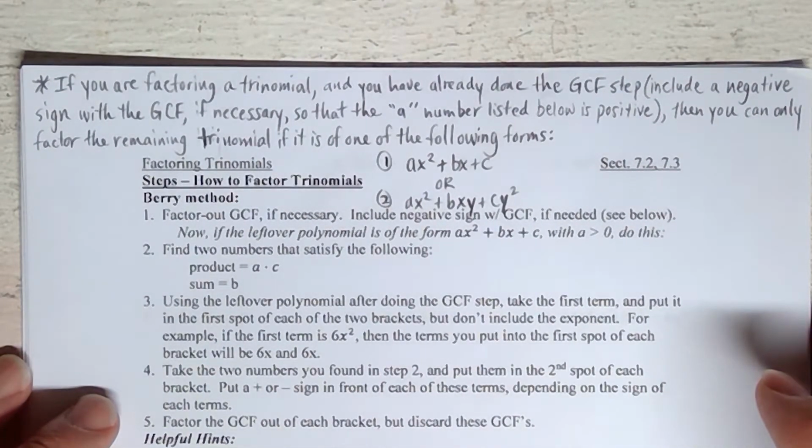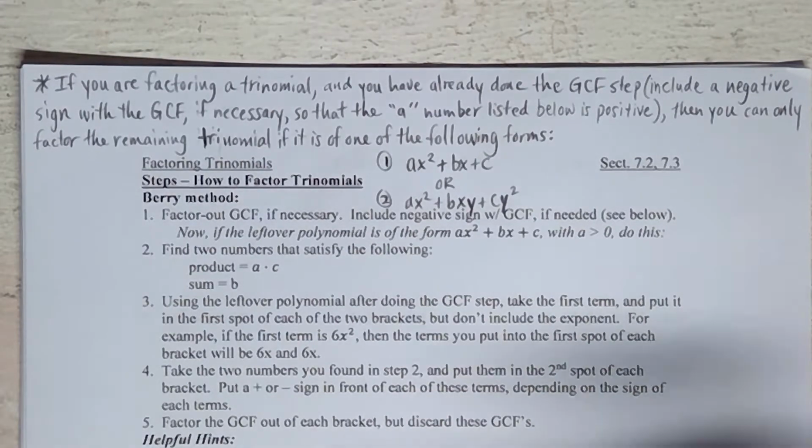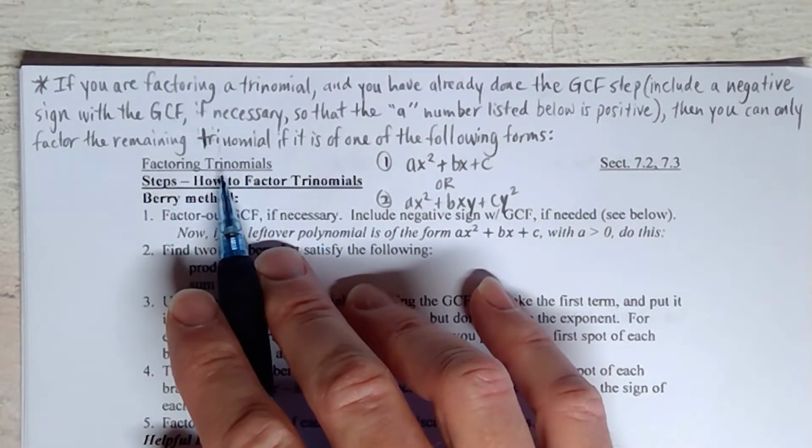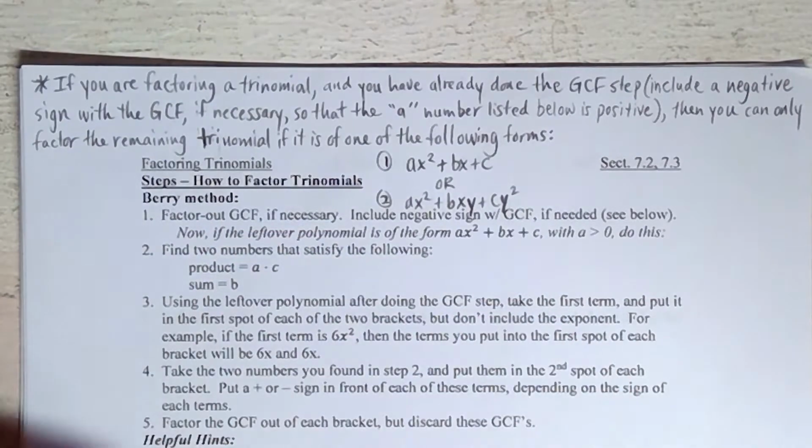And in the last video, we learned how to factor a polynomial that has 4 terms. So in this video, we'll learn how to factor a polynomial that has 3 terms, and then in the next video, 2 terms. All right. And that's what a trinomial is. Tri means 3, so trinomial means a 3-term polynomial.